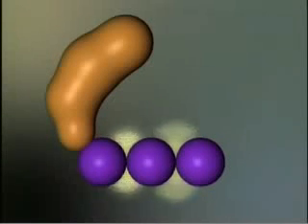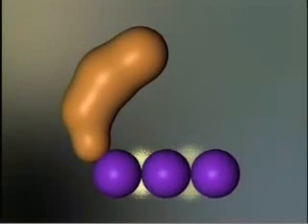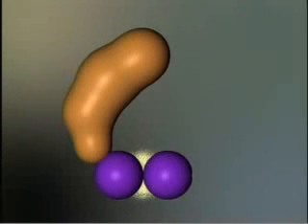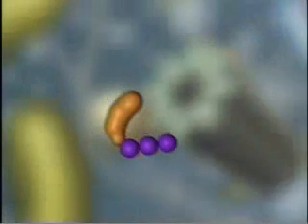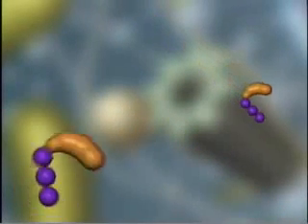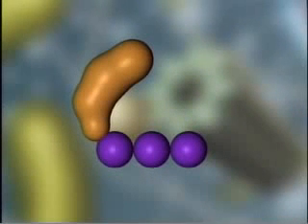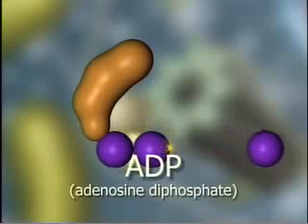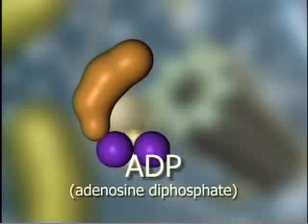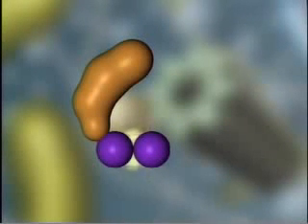But under certain conditions, the end phosphate can break away, and the energy released is used for energy-hungry reactions that keep a cell alive. When the end phosphate is released, what is left is ADP, adenosine diphosphate. This change from tri to di is taking place constantly as ATPs circulate through cells.